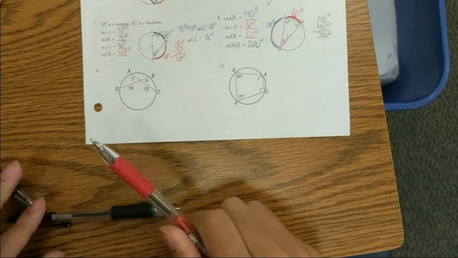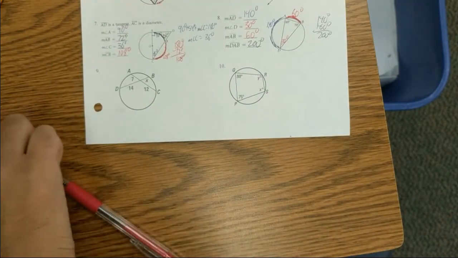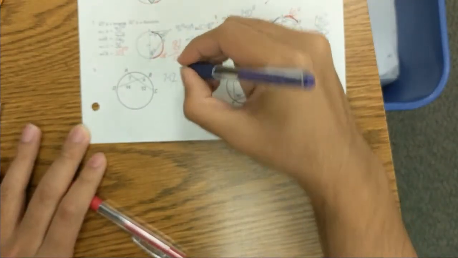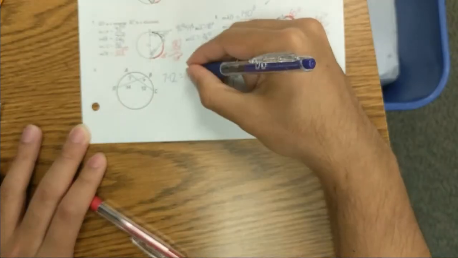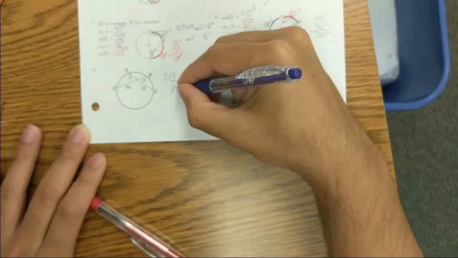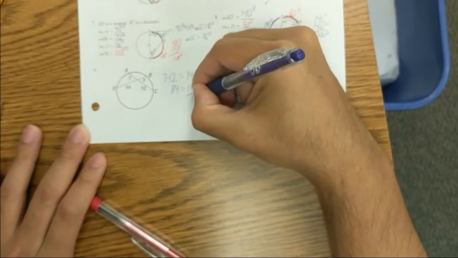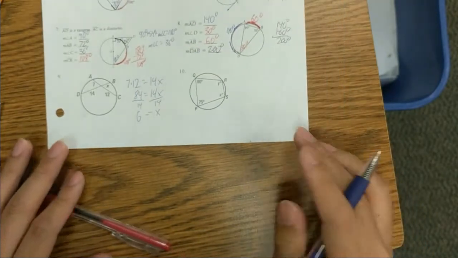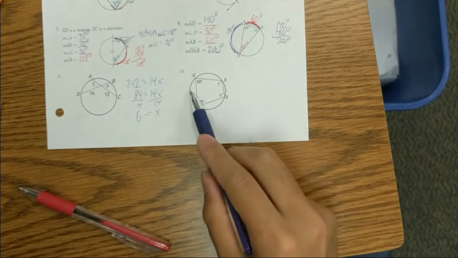Okay, so here we've got two intersecting chords, so we know their products are equal. So 7 times 12 equals 14 times x. X is 6.